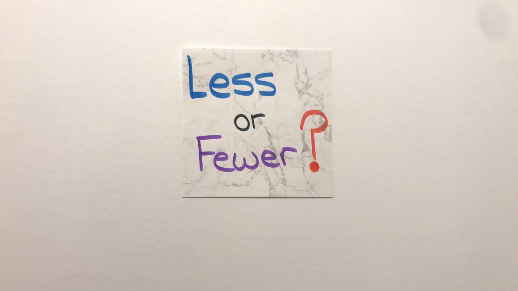Or I might say, I have less money in my wallet than I did before my wife's birthday, because I know that I spent some money during the day of my wife's birthday, and now I have less of it. I'm not going to go into my wallet and count out every bill and quantify exactly how much less it is, so I say, I have less.